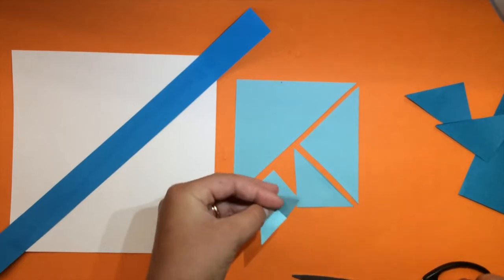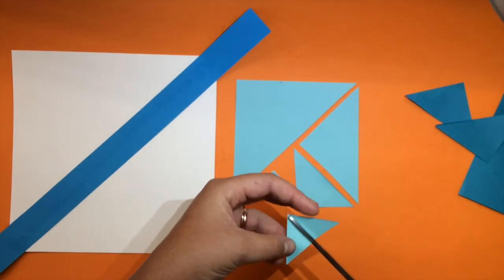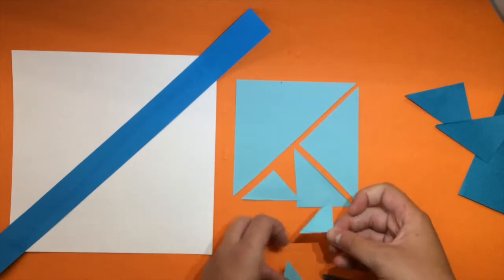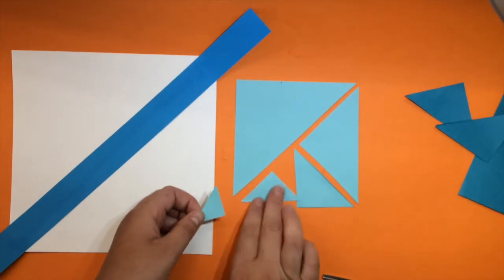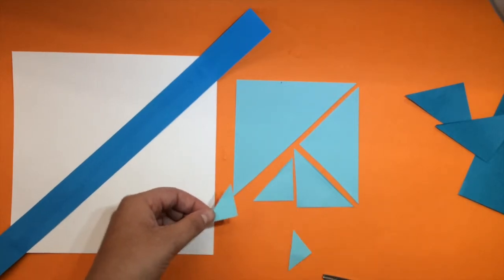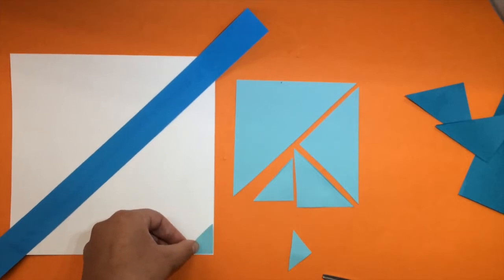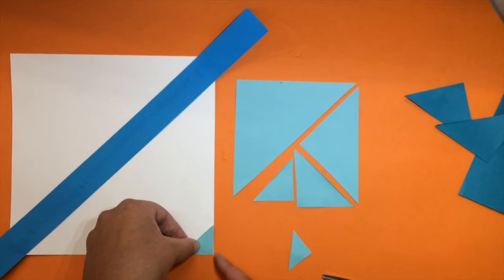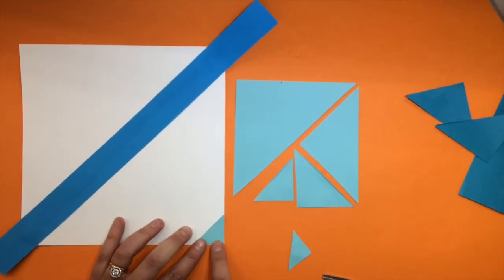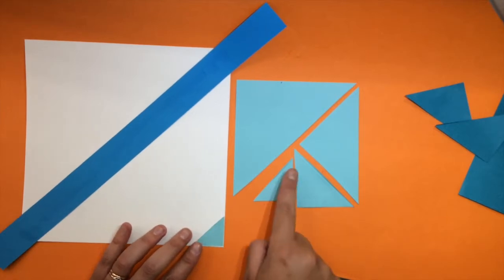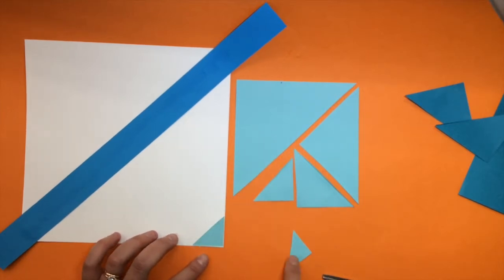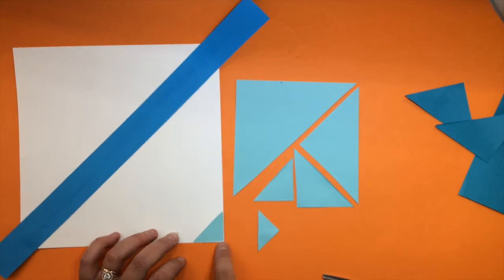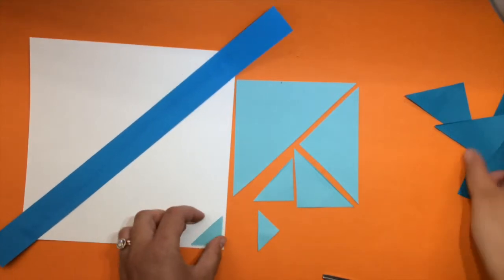Let's see how small a triangle I can make. Now, even this little small triangle that I've made, if I put it into the corner of my paper, it is still a squared edge, or the right angle triangle that I'm looking for. No matter how small you cut your triangle, using this folding and cutting technique, you're going to have your triangle fit nicely in the corner.